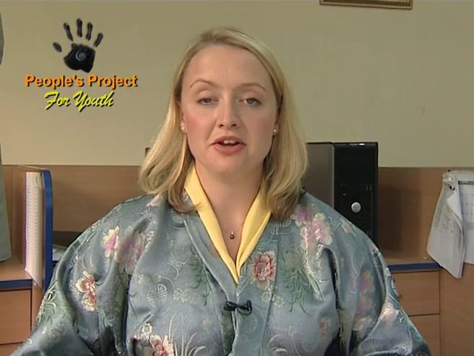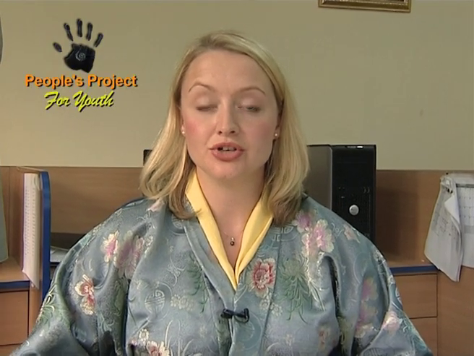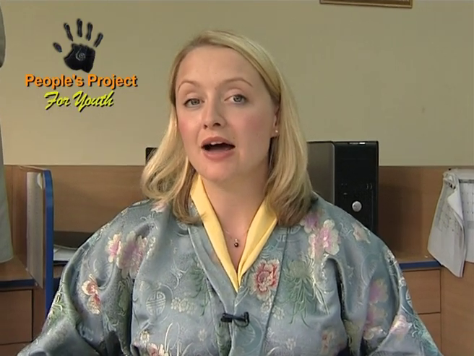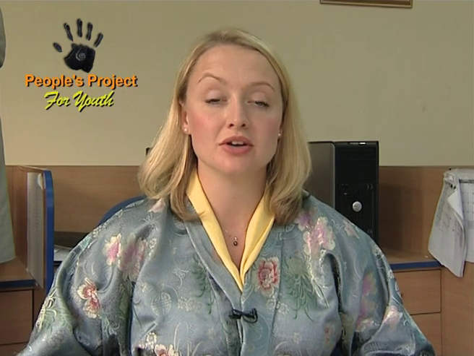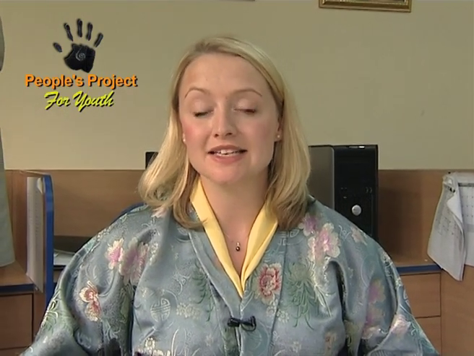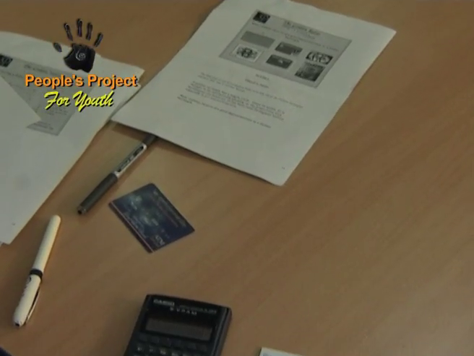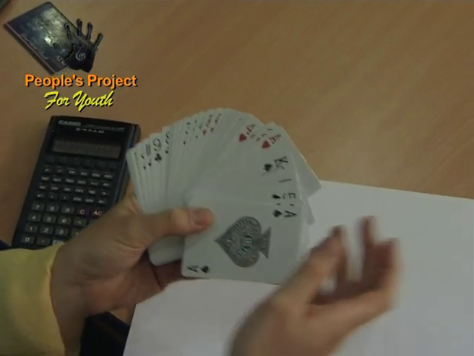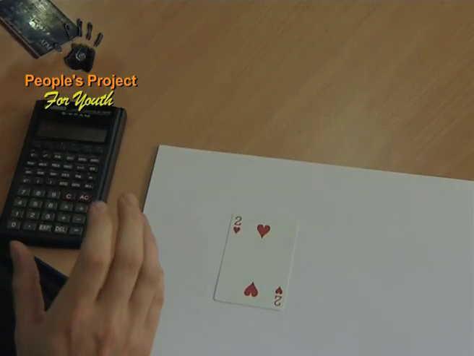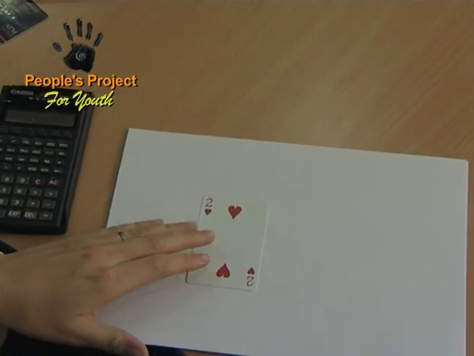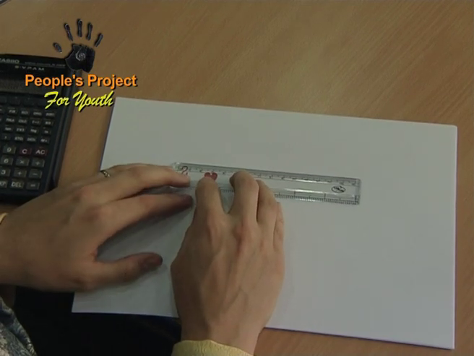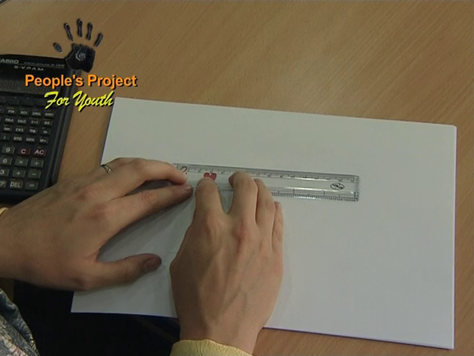Now I'm going to show you how to make or construct mathematically the golden rectangle, and more importantly how from that we can construct the golden spiral, which has many important links back to nature. First of all, let's have a look at a deck of cards. If I select a card, any card, we're going to measure the dimensions of this card to see if it falls into a golden rectangle proportion.